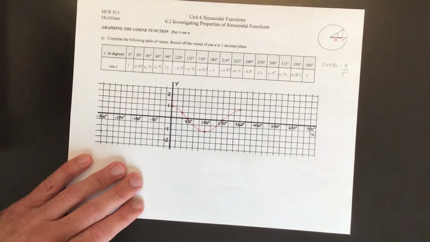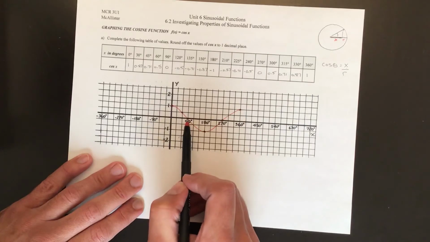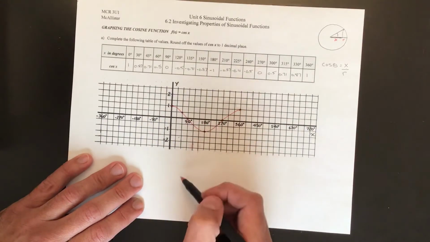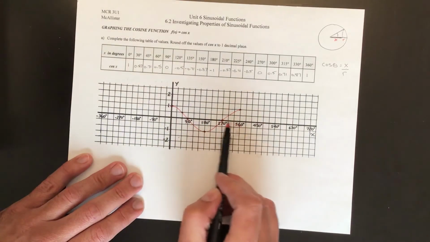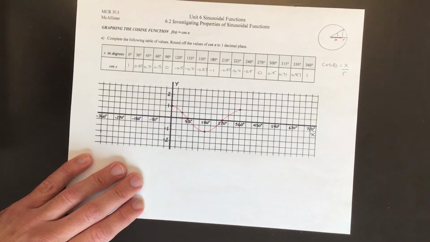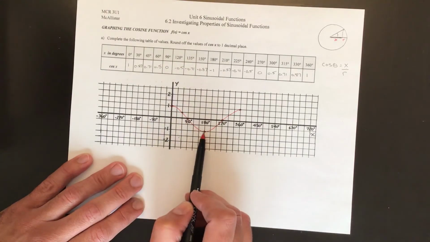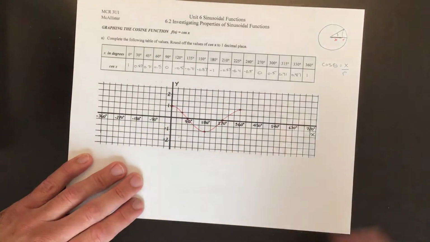So slightly different than the sine curve, I create a cos curve. And again, where's cos negative? Between 90 and 270, right? Quadrants 2 and 3, where cos is negative. Positive in quadrant 1 and in quadrant 4. So I start at 1, down to -1 at 180, and then back up to +1 at 360.